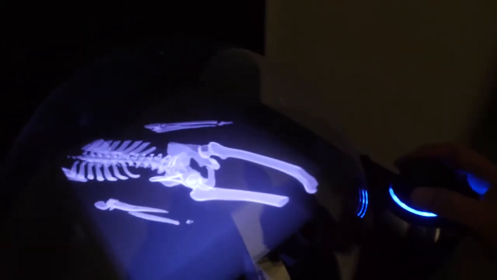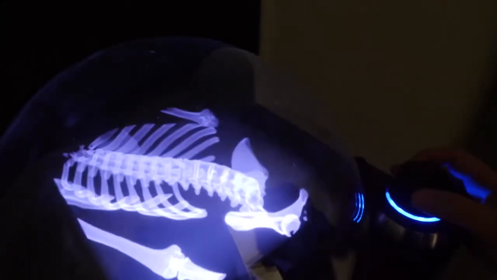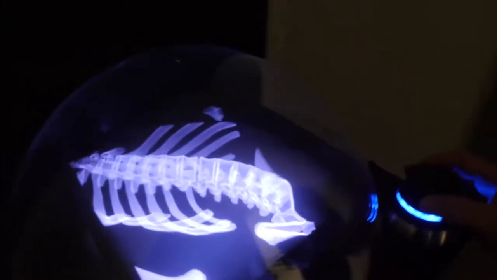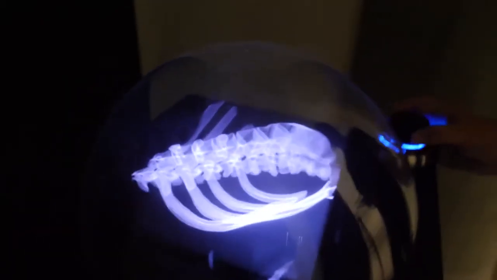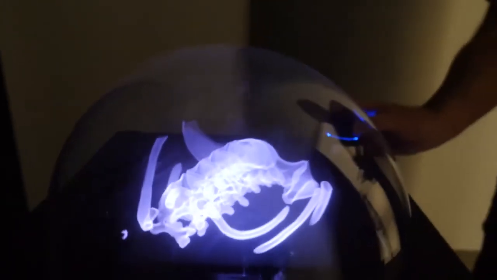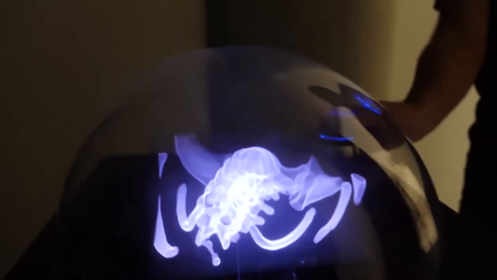So let's navigate through the folder structure and find a 3D file to look at. If we pick this skeleton file, it's a good way of showcasing the technology. I'm going to be using this 3D Space Navigator mouse to navigate the model, moving it around the volume, moving it up and down, and scaling it using the buttons on the side. This is a really good introduction to what the volumetric data looks like.